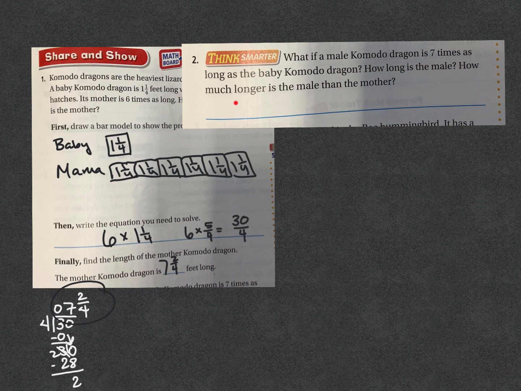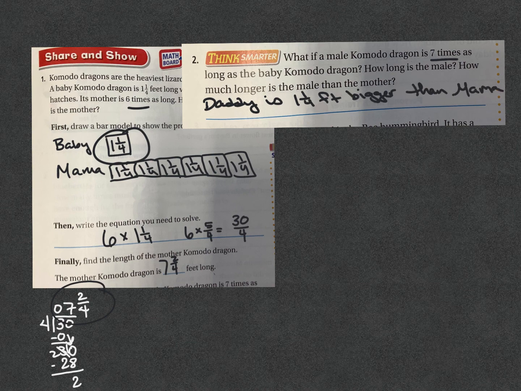Well, we know that the male is 7 times the baby, and the female was only 6 times the baby, and that one time was a 1 1/4. So daddy is 1 1/4 feet bigger, or longer, I guess, than mama. And how many feet is he? Well, we already calculated mom's length, 7 2/4. So we have the choice, if we want to, of just adding the 1 1/4 more because mama was 6 and dad was 7. That's one route you can take.